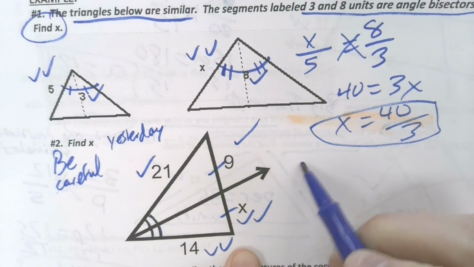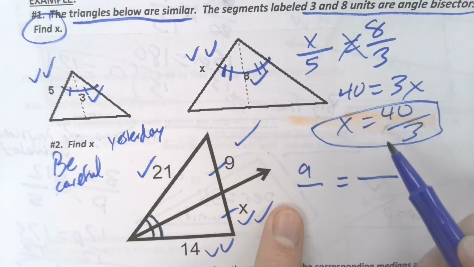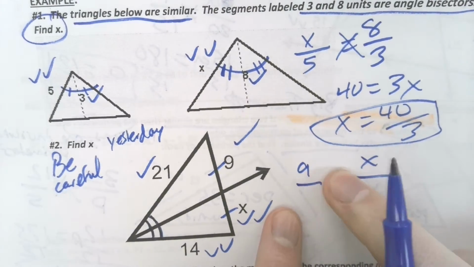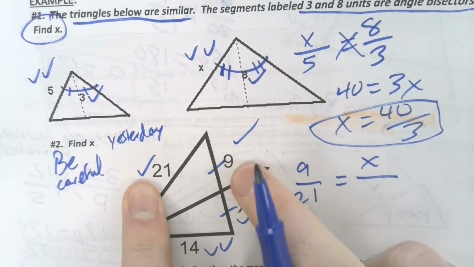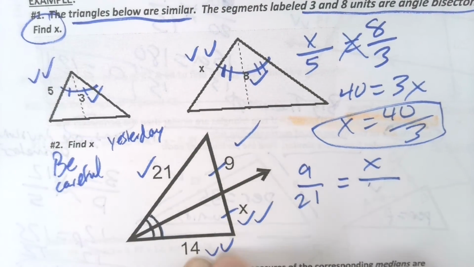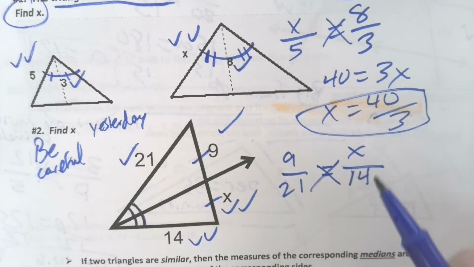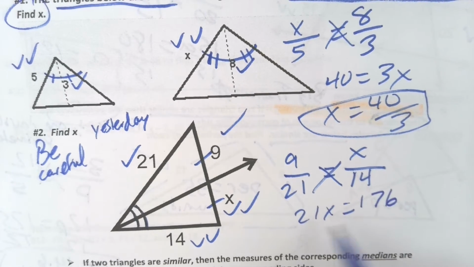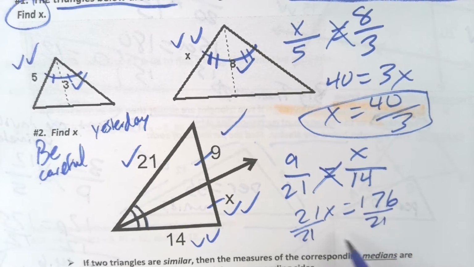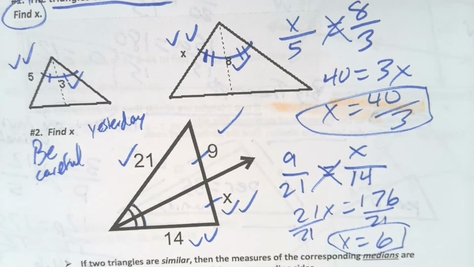So we have 9 on top of this fraction, and then x on the other. 9 goes with its proportional side, 21, as x goes with its proportional side, 14. So you cross multiply, divide, x equals 6.